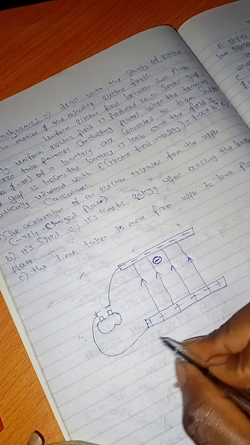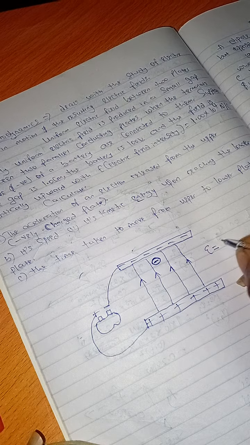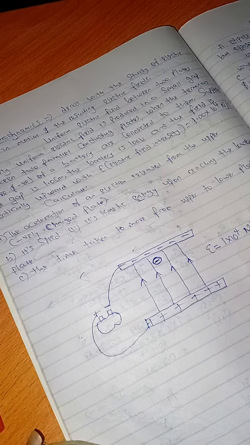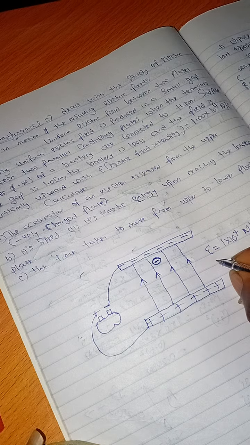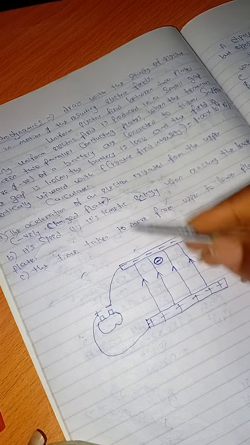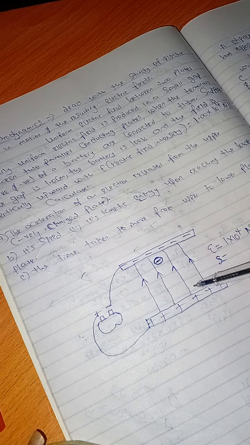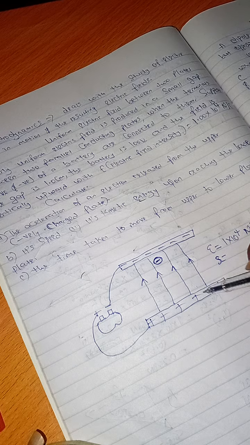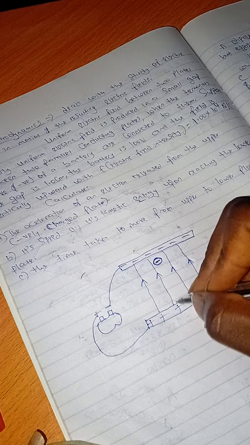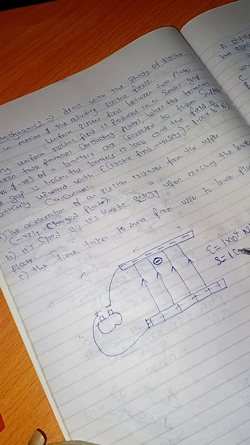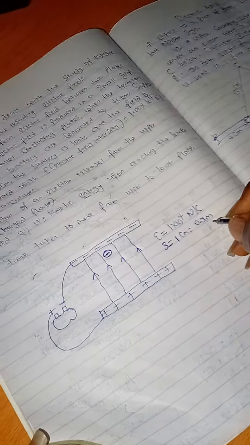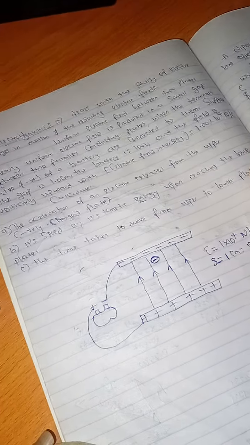So we have our E. We have been given E to be 1 times 10 raised to power 4 Newton per coulomb. We have been given distance x, because we are given the gap between the two plates. The gap is 1 centimeter. So that's the distance that this electron will cover, because that's the gap between the plates, 1 centimeter, which is equivalent to 0.01 meter. Convert it to meter by dividing by 100, 0.01 meter.